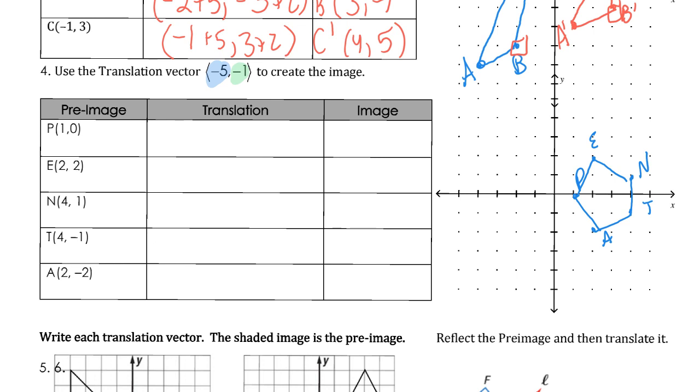Okay, and so how do you get these answers? Well, we put the x's together and put the y's together. So this is 1 - 5. That's the x values, and then 0 - 1. That is -4, -1. So that's P prime, penta. Okay, and then the next one is 2 plus -5. And then 2 - 1.